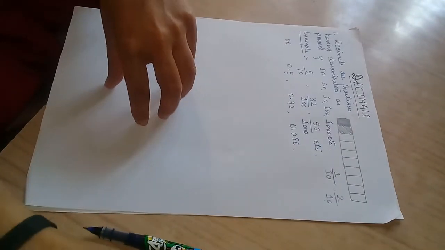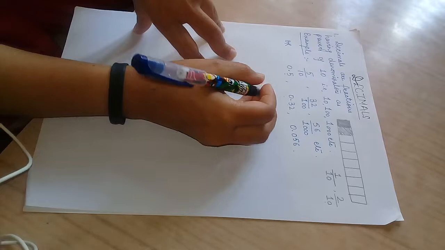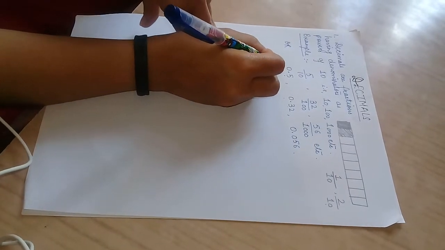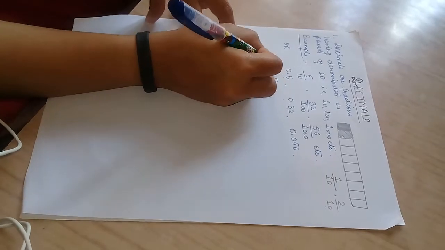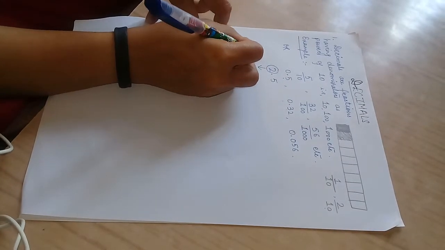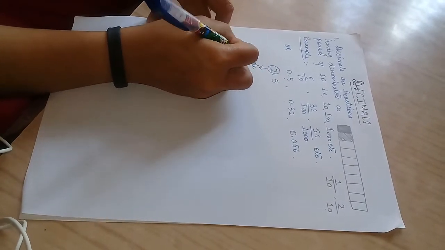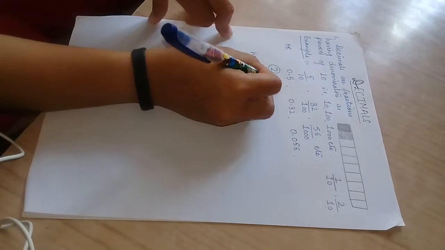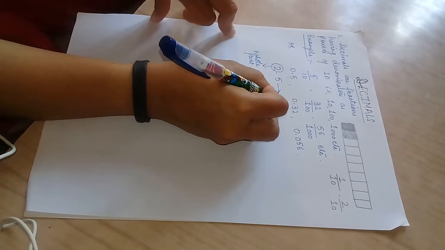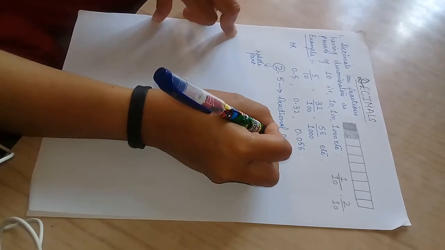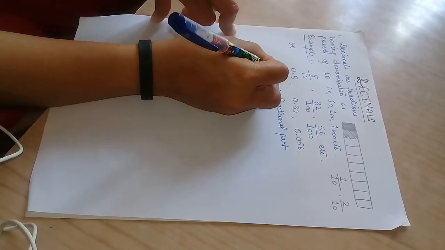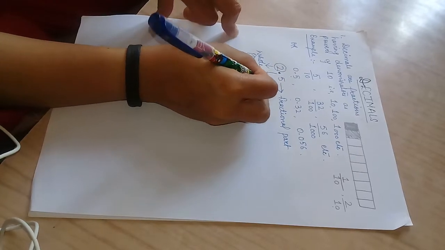Okay. Now, look here. If I have 2.5, here 2 is called the whole part, and 5 is called the fractional part. Remember, it is called the fractional part, and this point is called the decimal point.